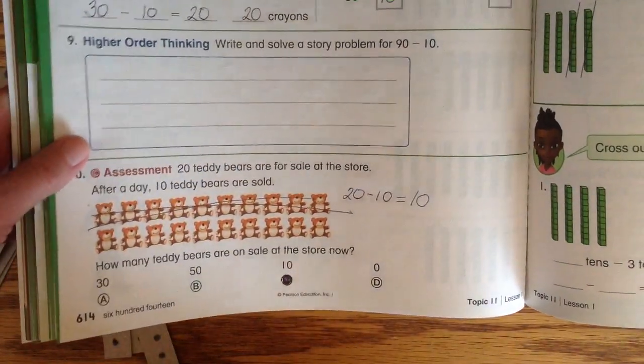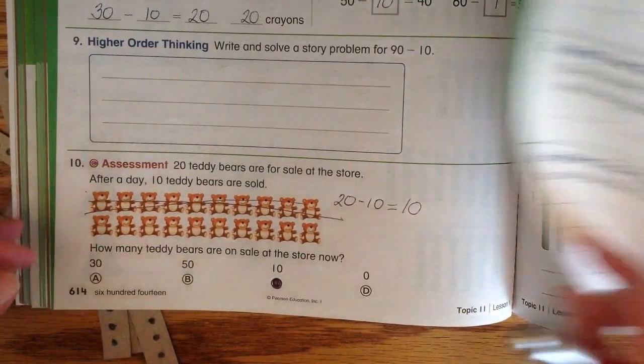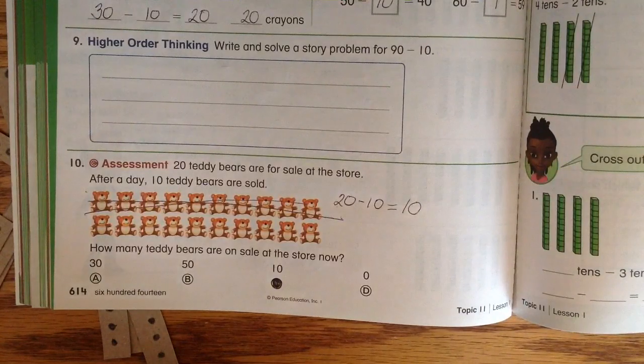All right, it is now time to do homework, pages 615 and 616. When you're done, please have an adult check it or take a picture and send it to your teacher.